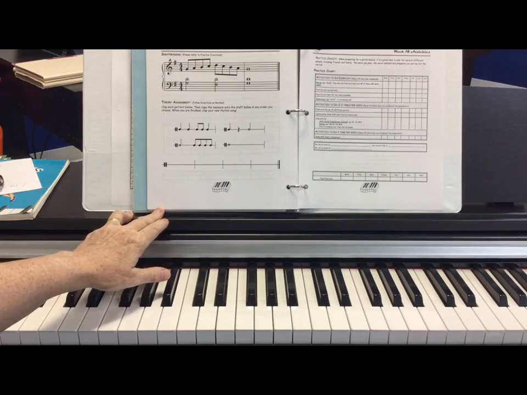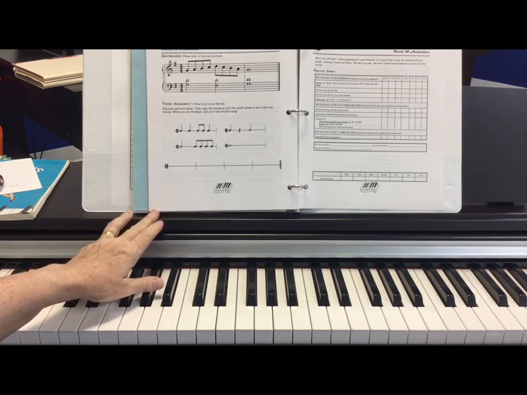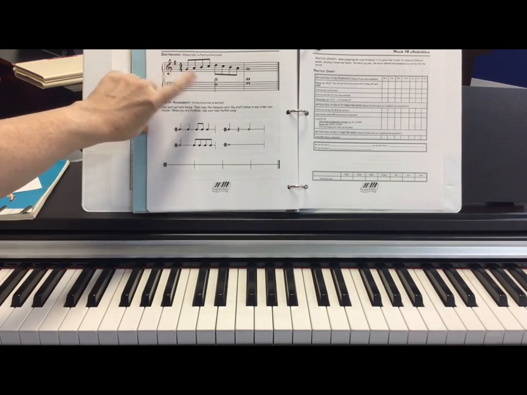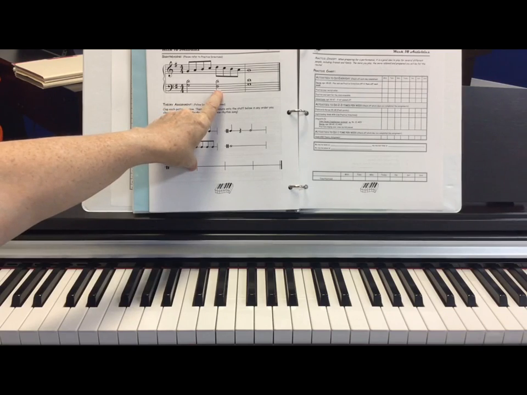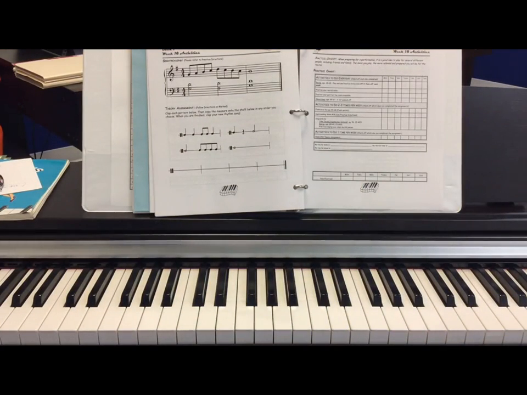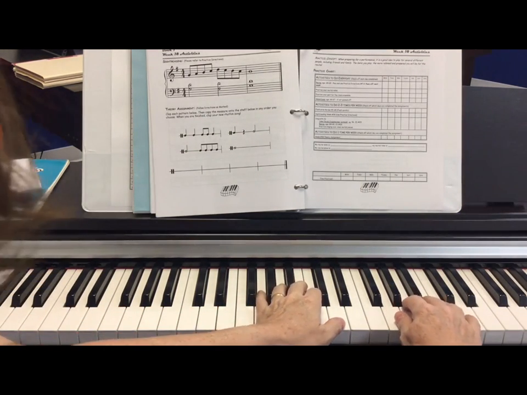Everybody grab your binders now. We're going to turn to week 18 and we're going to play our sight reading. Remember, our sight reading is in the key of G, so when we play this interval, we're going to play a fee. So let's put our hands in our so position.